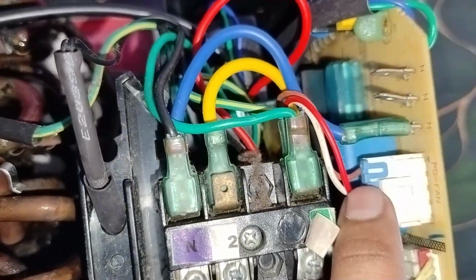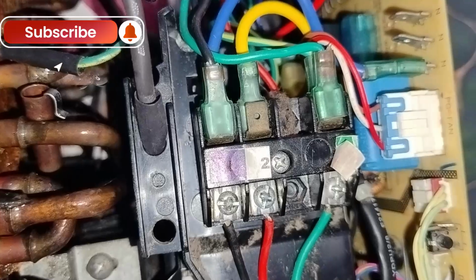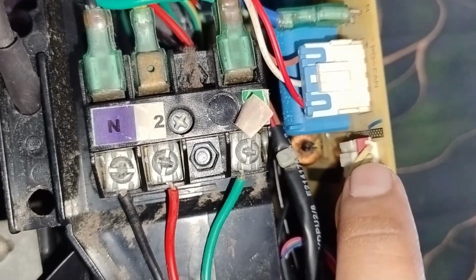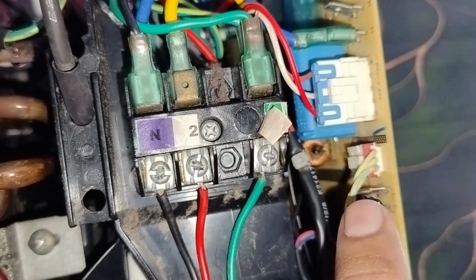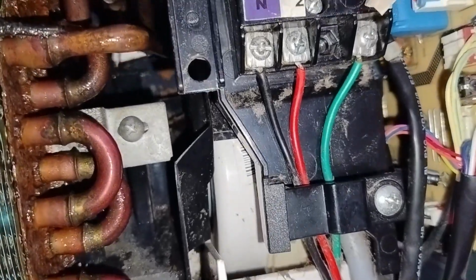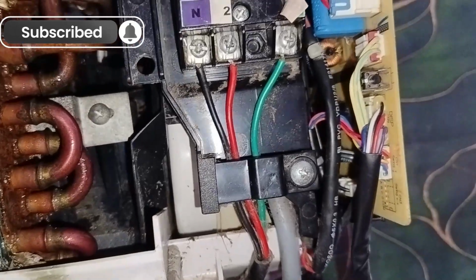So if there is a problem in this connector or connections, then it will show the E5 error, and if the feedback connections are bad, then also it will show the E5 error. And if the blower motor is gone, dead or something like that, bad, then of course it will show the E5 error. But the motor doesn't go bad easily.